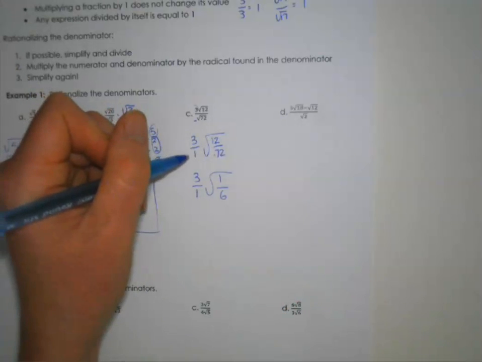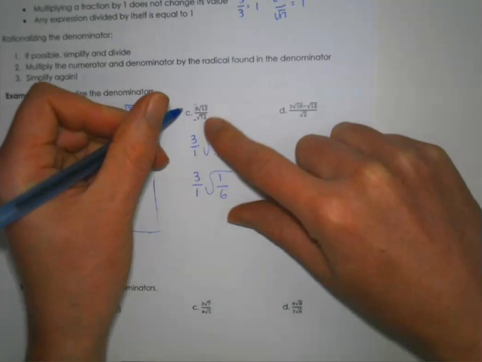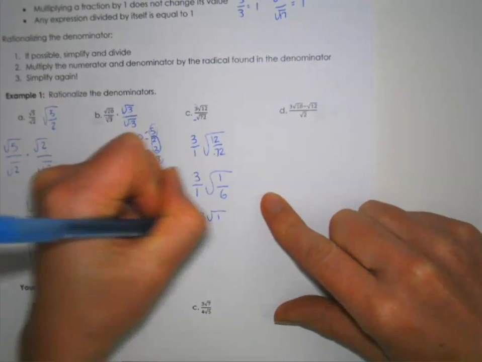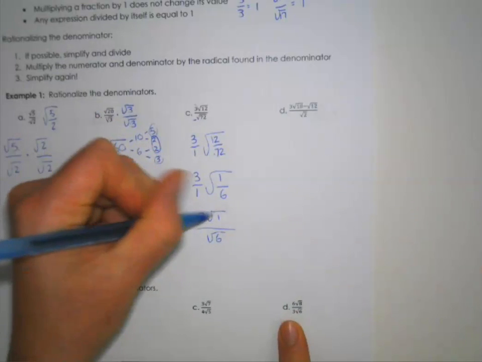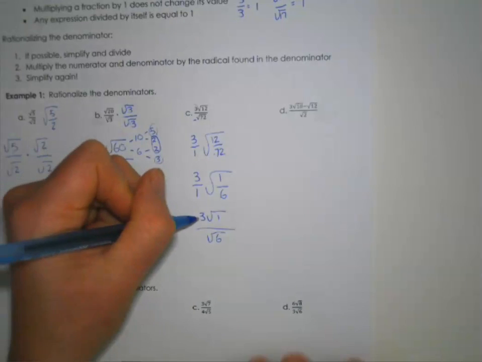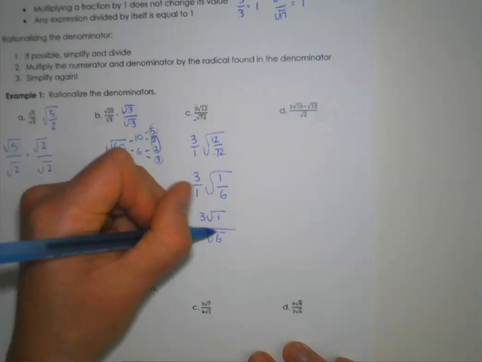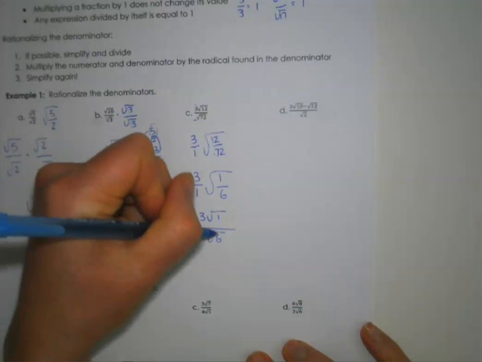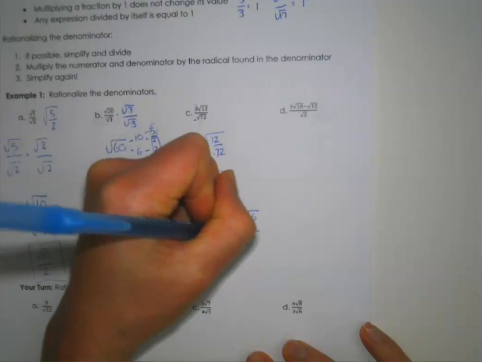Remember, our next step is to bring this back into this kind of a setup here. So we're going to have 3 root 1 on the top, and 1 root 6 on the bottom, which is just root 6. So 3 root 1 divided by root 6, we have simplified as much as we can. Nothing else can divide out, but we still have a radical on the bottom, so we want to get rid of that. This is where we need to step in with rationalizing the denominator. So we see that we have that, so we're going to have to multiply both by root 6.